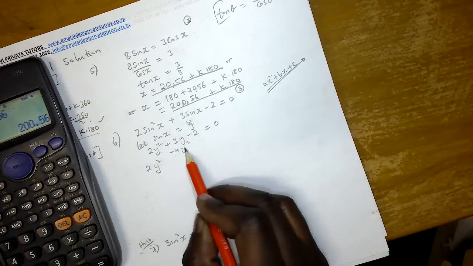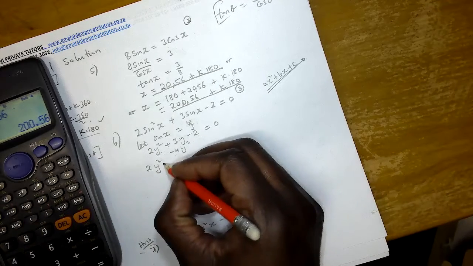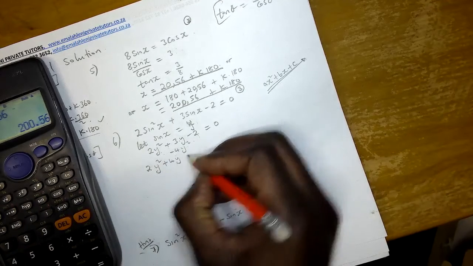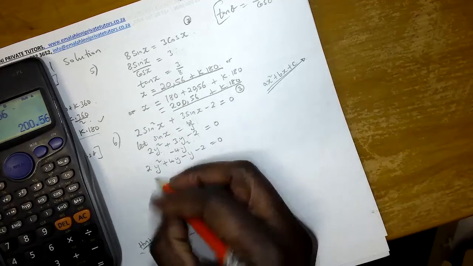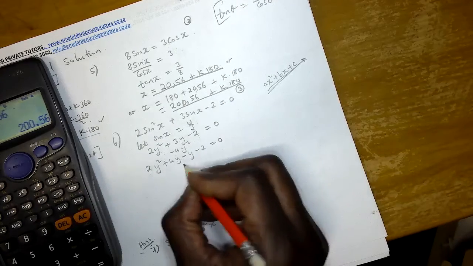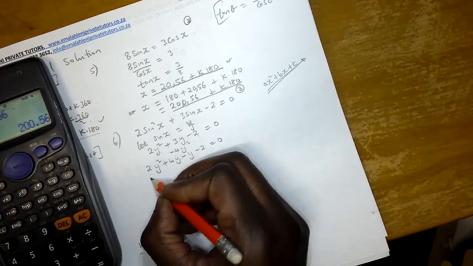If we multiply them, we get negative 4y squared. So it's going to be plus 4y minus y minus 2, which gives us 0. Then we have to divide here. This is just factorization, guys. Now what do we get here? We're going to get 2.